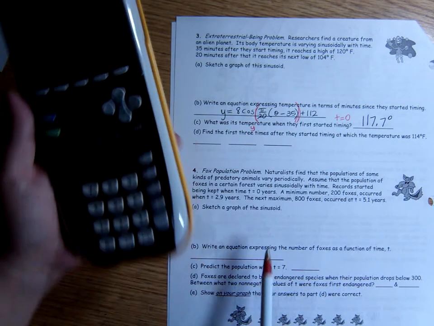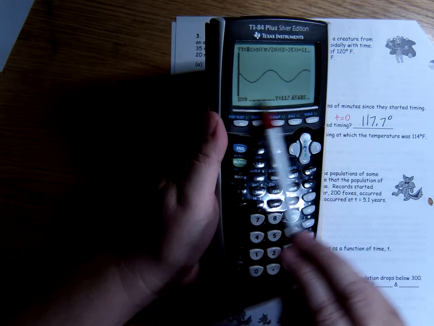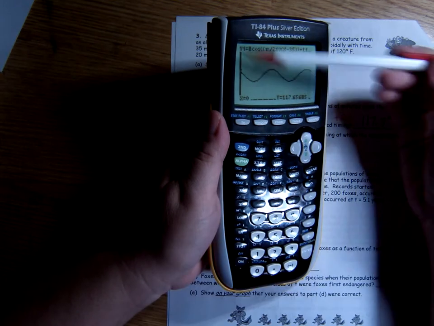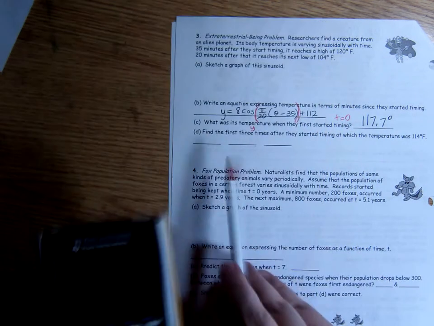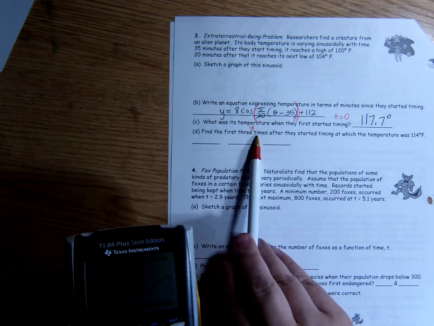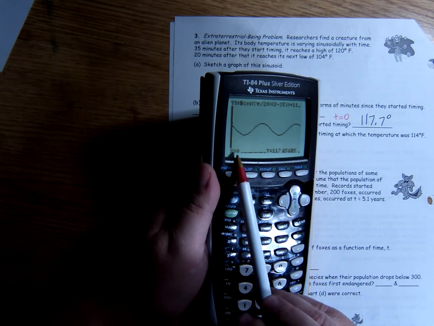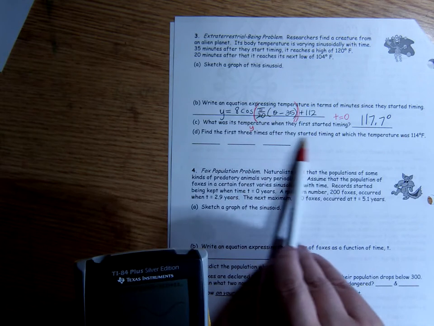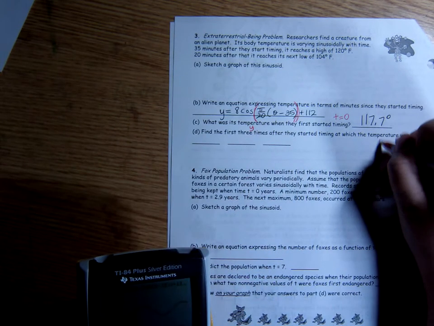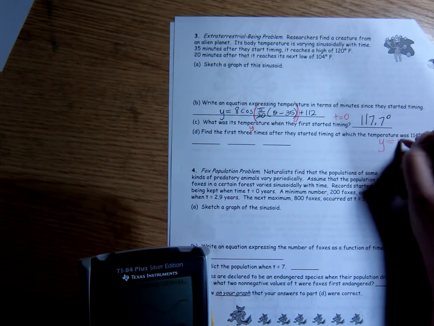Find the first 3 times. So x values here are time, y values here are temperature. The first 3 times means the first 3 x values. So I'm finding x values, which means I can't plug in an x if I'm supposed to be finding an x. First 3 times after they started timing at which the temperature, y, was 114.